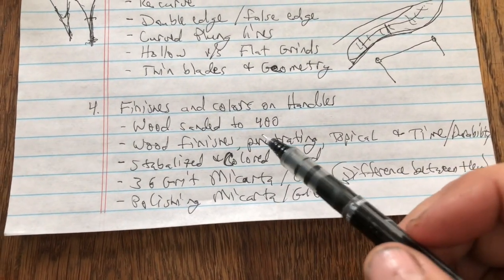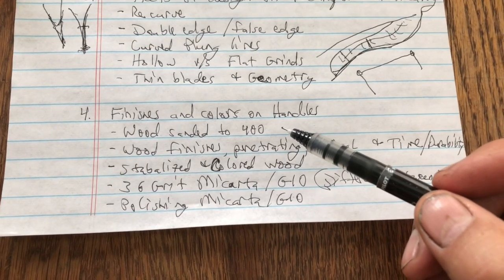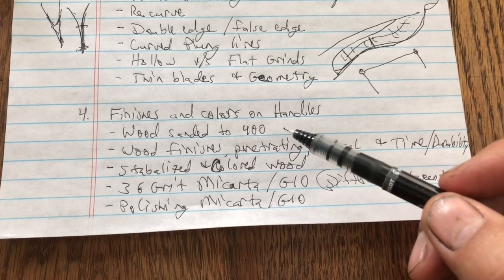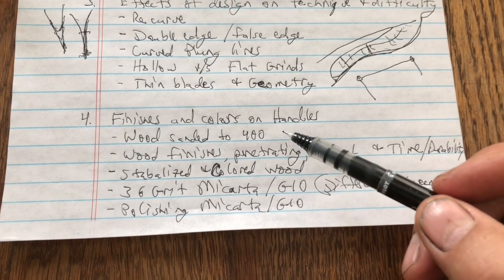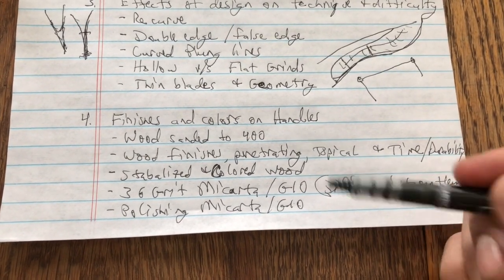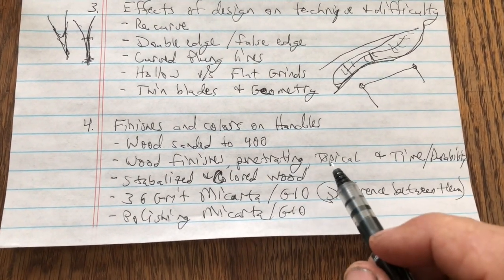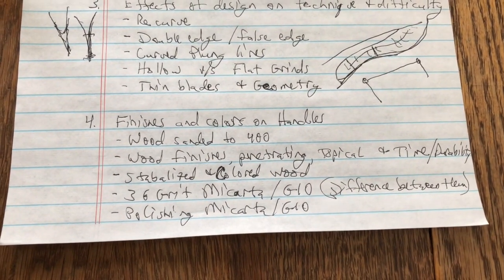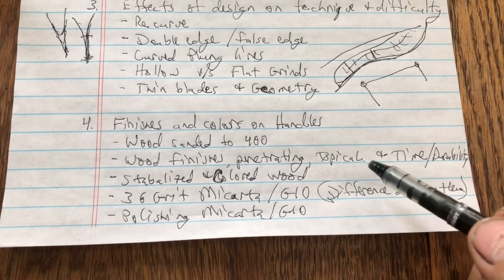Wood that is sanded to 400, specifically the really hard woods like cocobolo and ebony and things like that. Your 400 grit is about as coarse as you want to go. If you're doing maple and stuff like that, 220 is just fine. And then for finishes, penetrating oils versus topical oils. Topical oils lay on the surface, right?